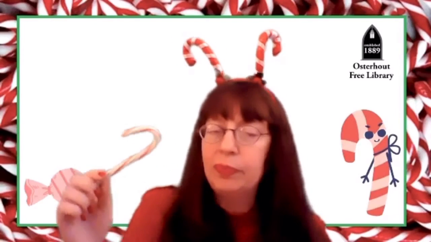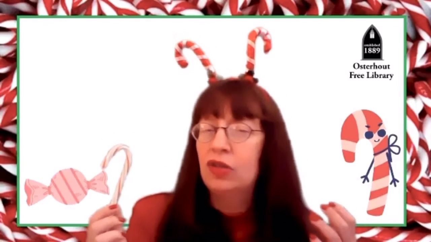Now this is where the fun science part happens. The heat will cause the sugar to melt just enough that it will retain the shape of the cookie cutter. But you have to be careful because you don't want it to get too liquidy and then it'll be just one big blob. So go ahead and see what other shapes you can make at home.